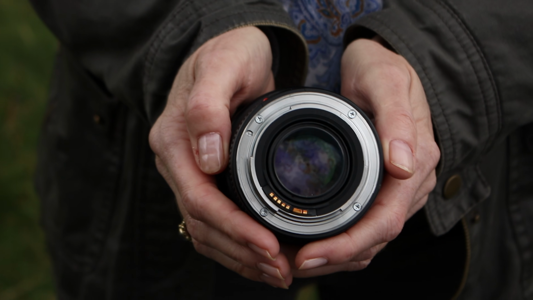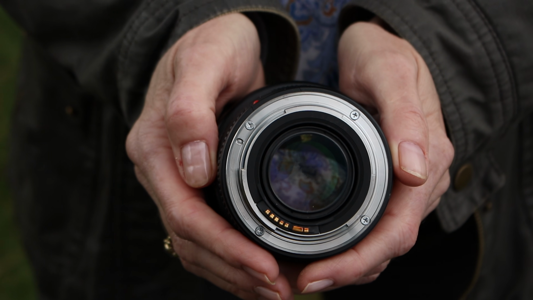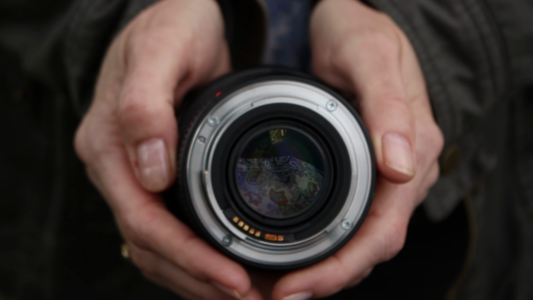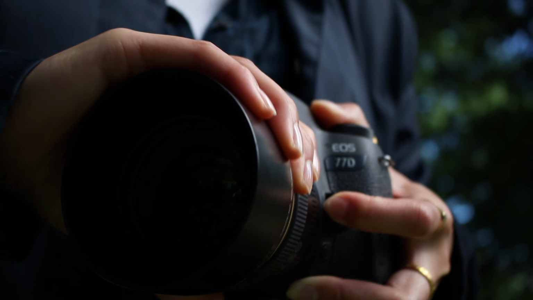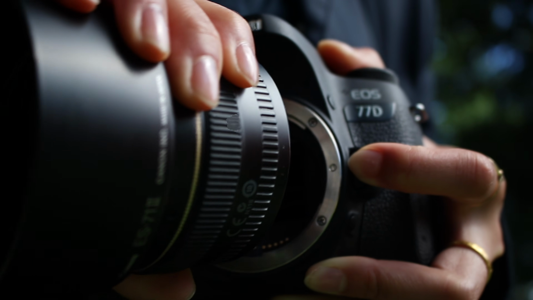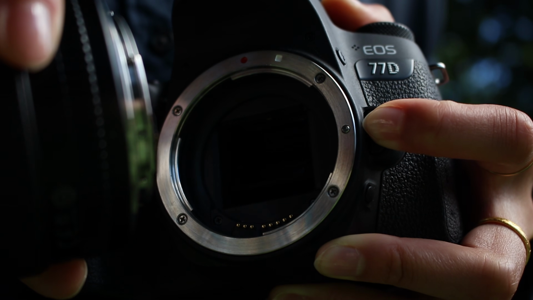On the other hand, the EF 50mm lens is compatible with both EF-only cameras and EF/EF-S cameras, as it works with EF mounts. This covers the majority of Canon's DSLRs. Simply put, the EF 50mm lens is compatible with more cameras than the EF 24mm lens.